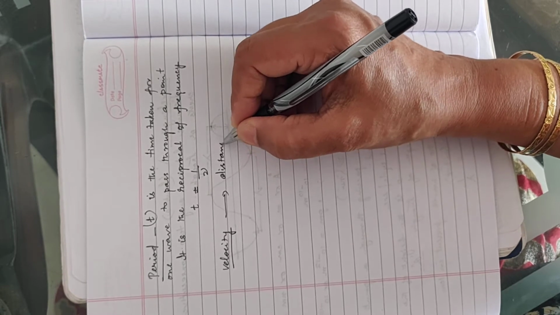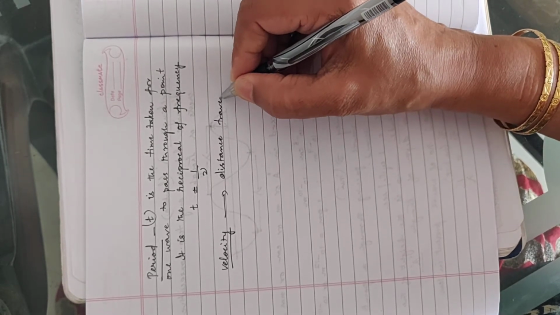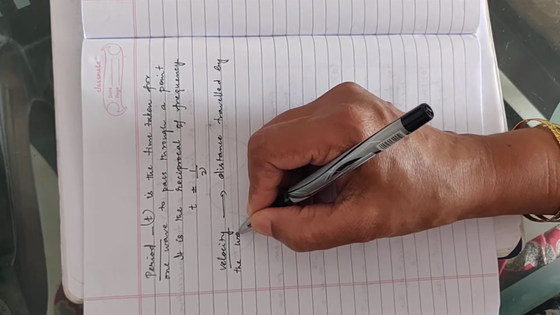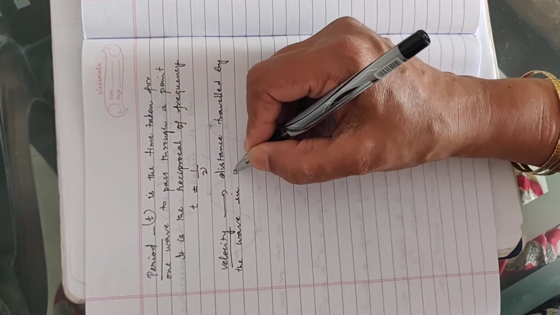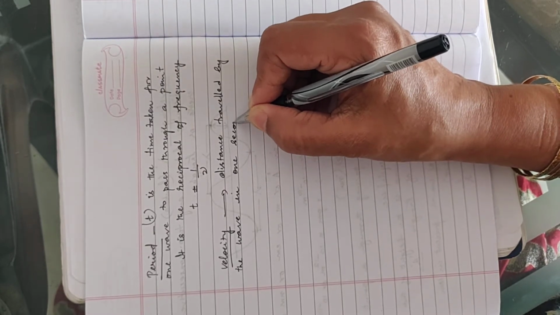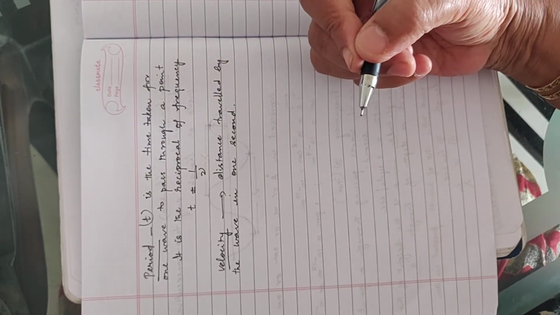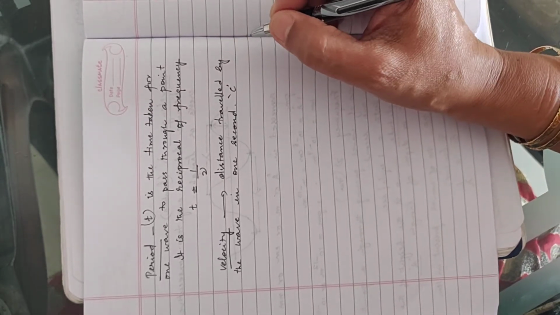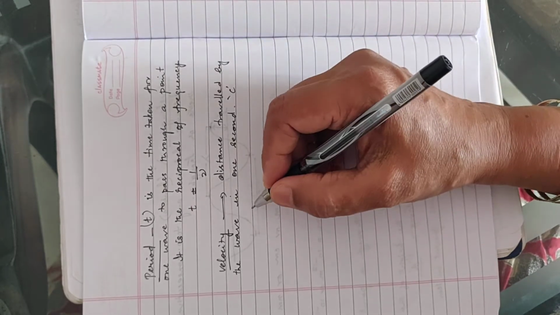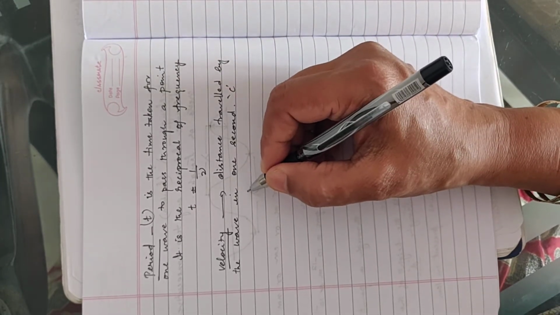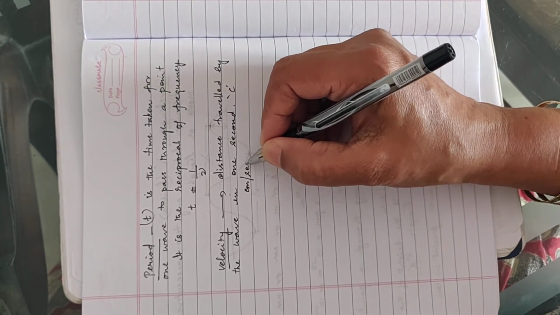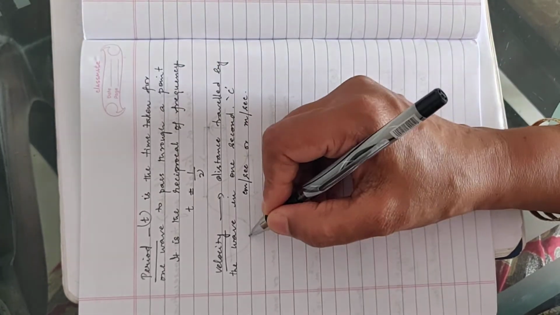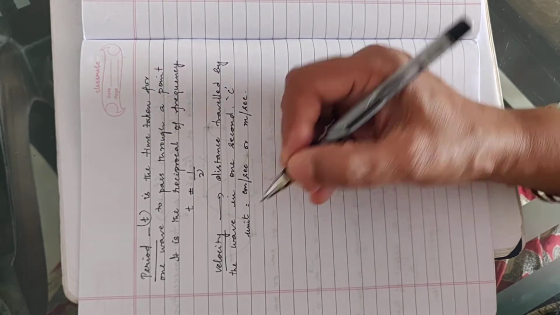So distance travelled by the wave in 1 second is called velocity, and this is expressed as c. And what is the unit? Unit of velocity is centimeter per second or meter per second.